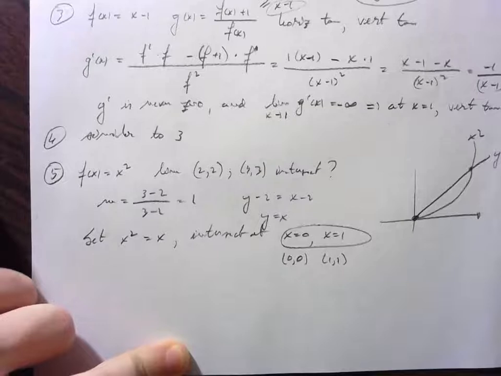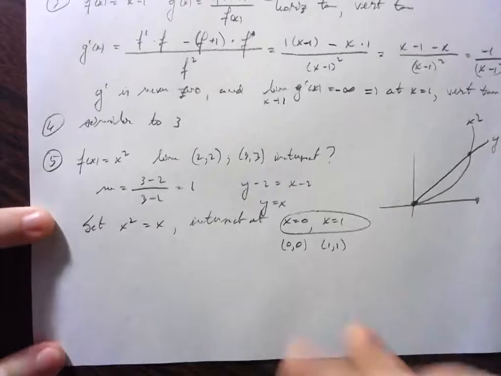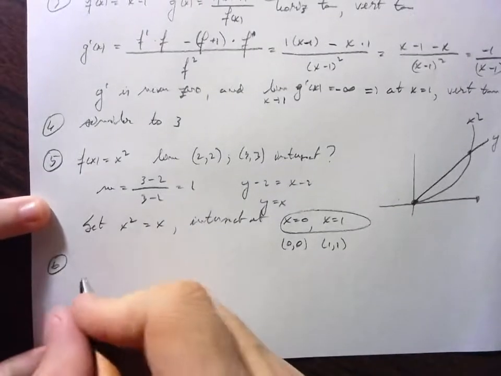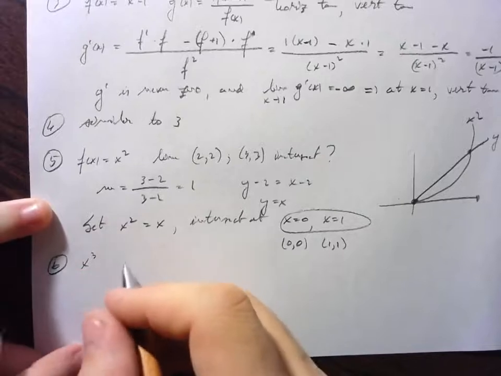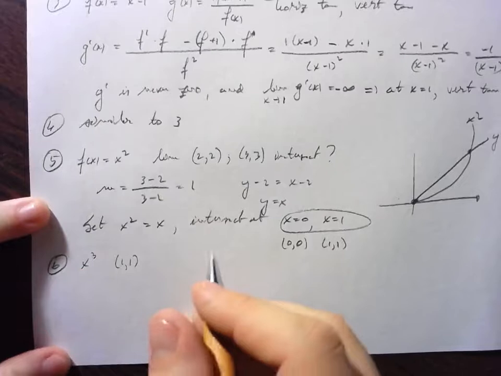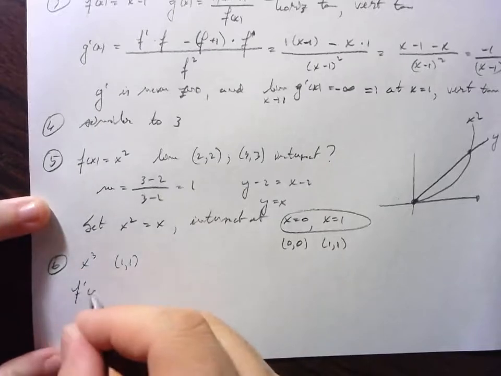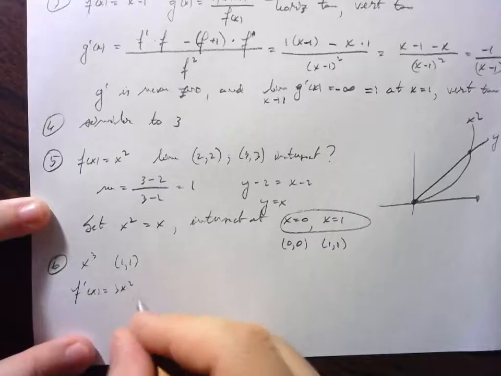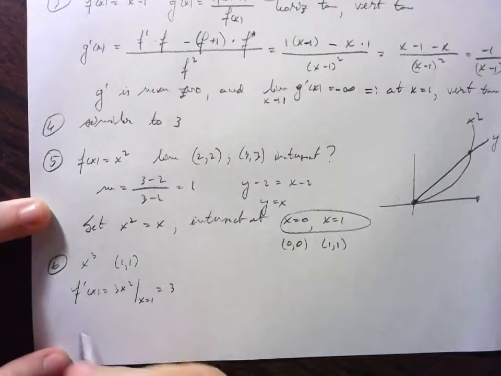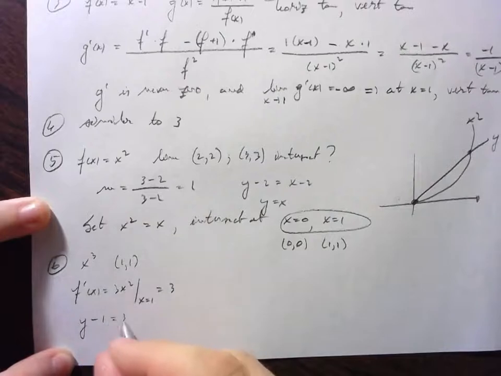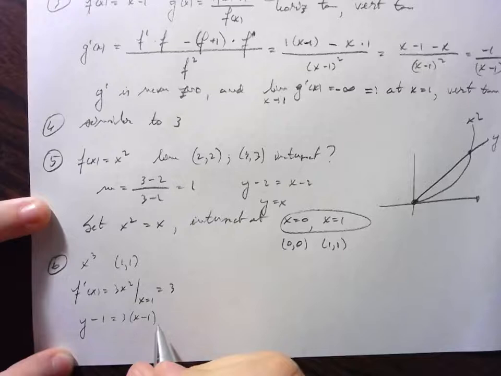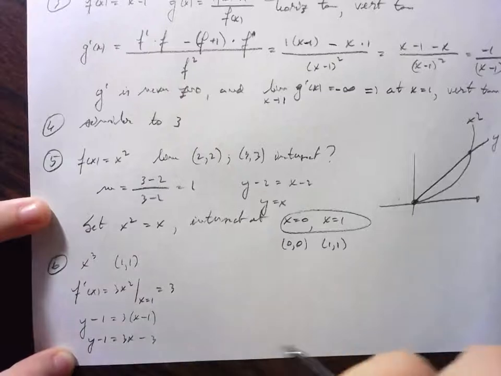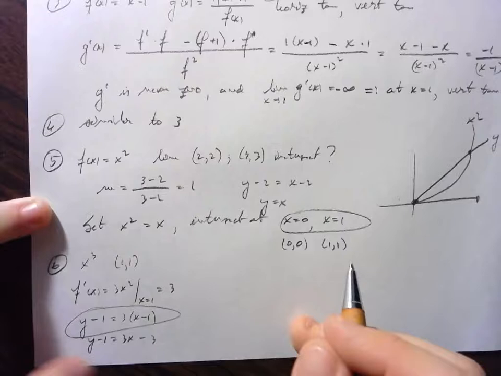Problem 6 is basically another tangent line problem. So let's see what we have. We have the function x cubed, and I want the tangent at point 1, 1, and I also want the normal line. So for the tangent, first I need to find the derivative. F prime of x is going to be 3x squared, and when I evaluate this at x equals 1, I get a slope of 3. So the equation of the tangent line is y minus 1 equals 3 times x minus 1. So if I distribute the 3, I get y minus 1 equals 3x minus 3. I can move the 1 to the other side, but basically this is an acceptable answer here as well. So that's that part of the problem.